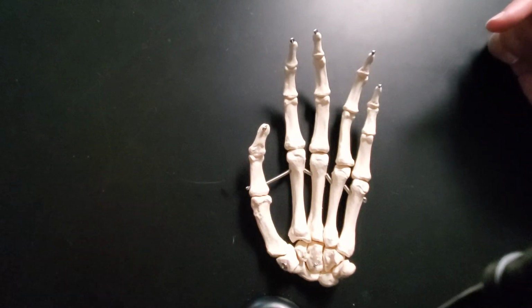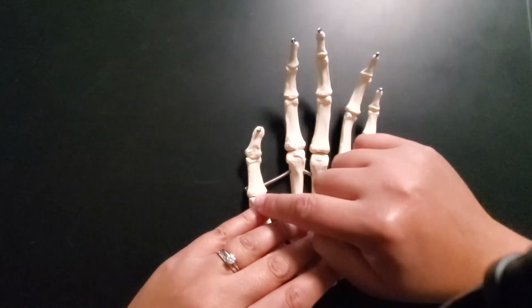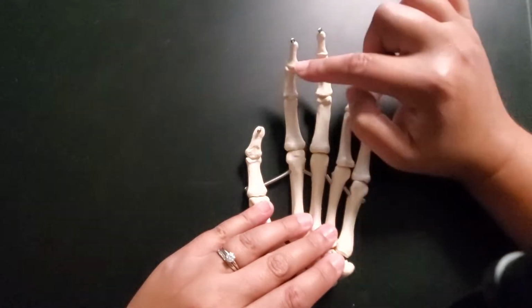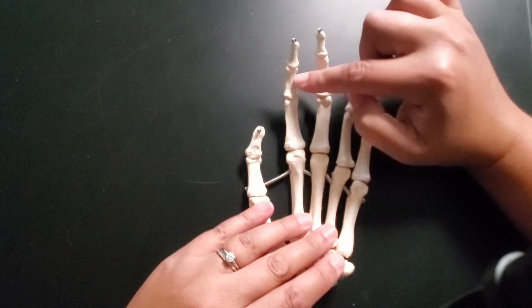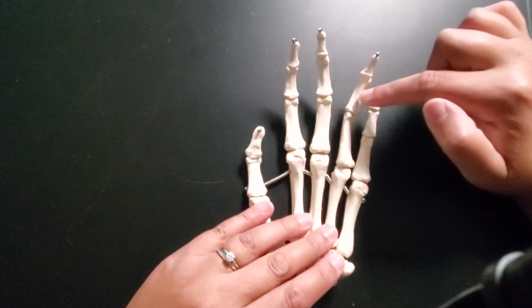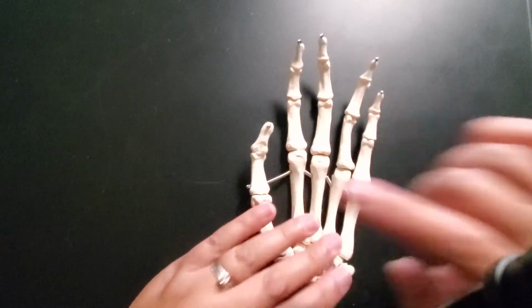The problem is what happens with your middle phalanx. So with the middle phalanx, we don't have one in digit 1, but we have them in digits 2, 3, 4, and 5. So remember, we number these based on the digit. So this is middle phalanx 2, middle phalanx 3, middle phalanx 4, and middle phalanx 5. We do not have a middle phalanx number 1.